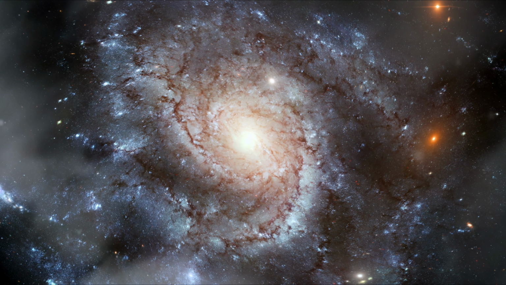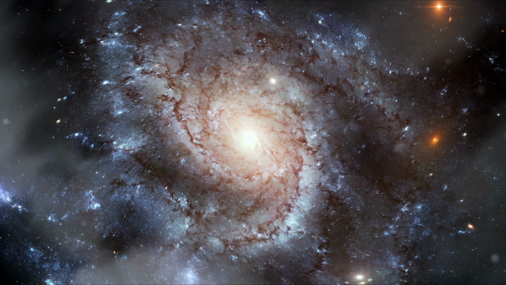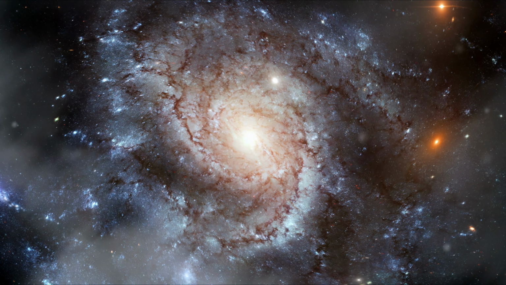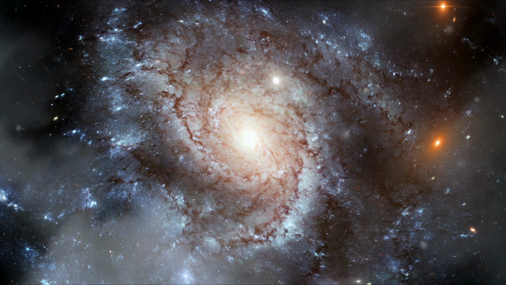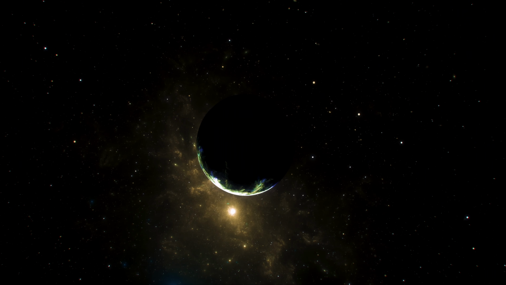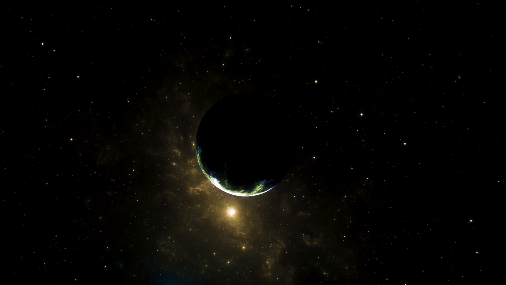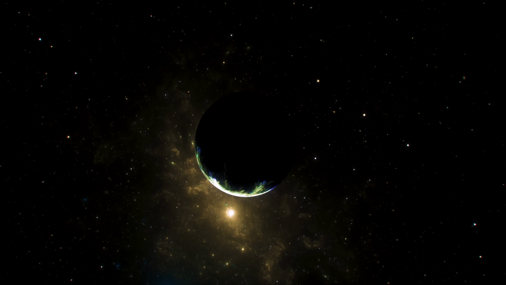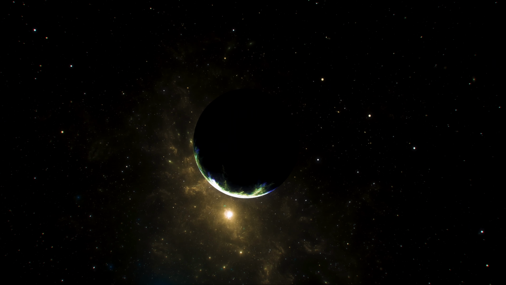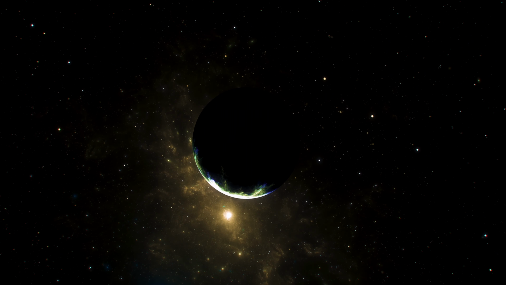After the gas disk dispersed, the inner solar system was filled with leftover planetesimals and protoplanets. Over tens of millions of years, these bodies collided and merged through giant impacts. This chaotic stage eventually produced the rocky planets: Mercury, Venus, Earth, and Mars. One of these massive collisions likely formed Earth's moon.